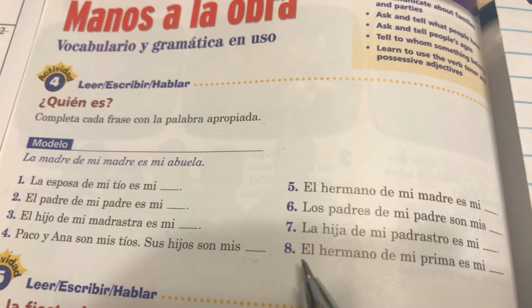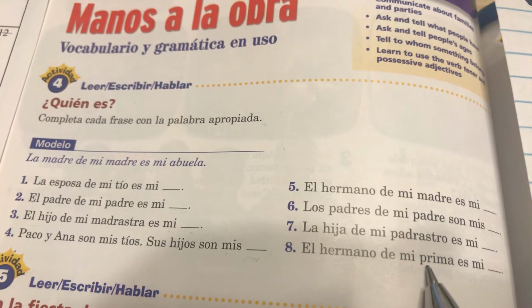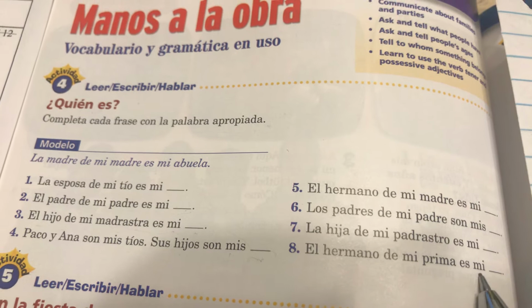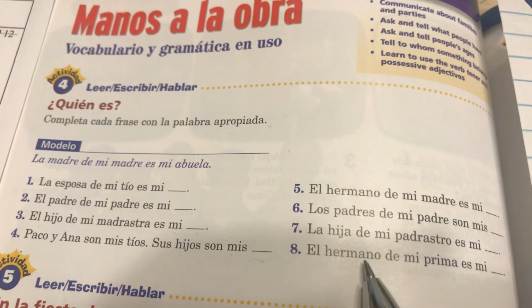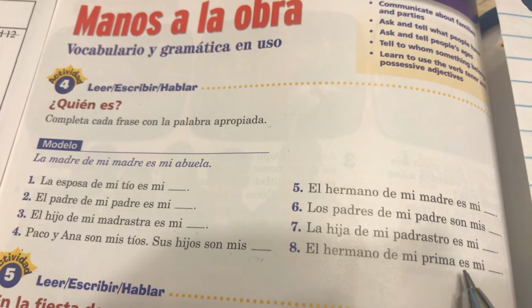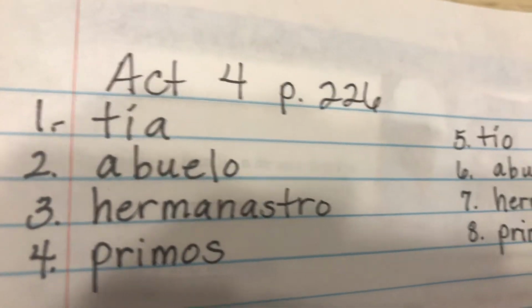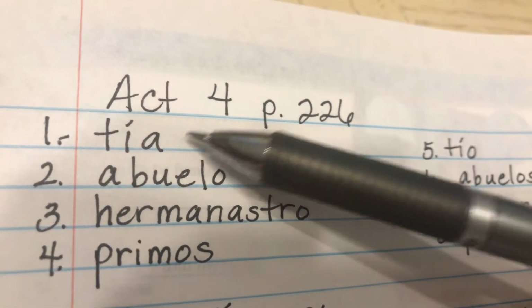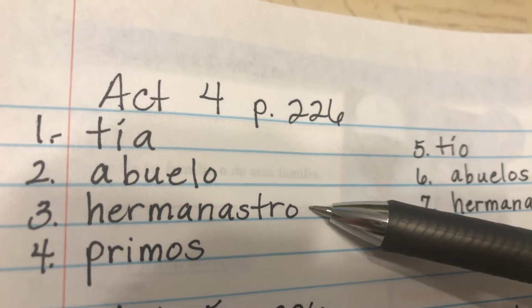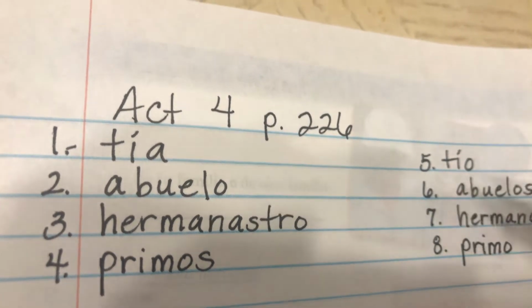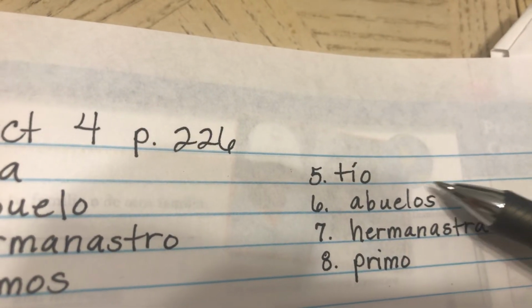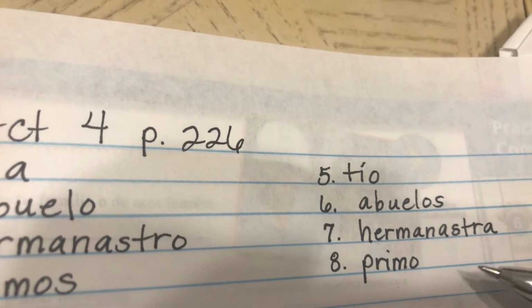And number 8, el hermano de mi prima es mi primo. The brother of my cousin is my cousin. So this is what you should have gotten for number 1: tía, abuelo, hermanastro, primos, tío, abuelos, hermanastra, and primo. Now let's look at activity 5.